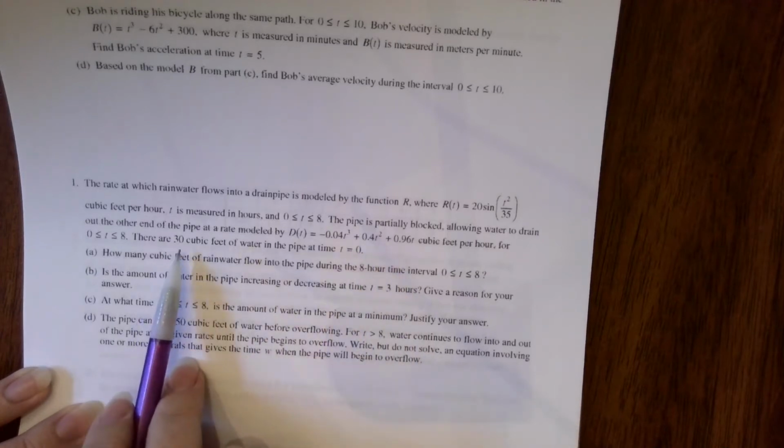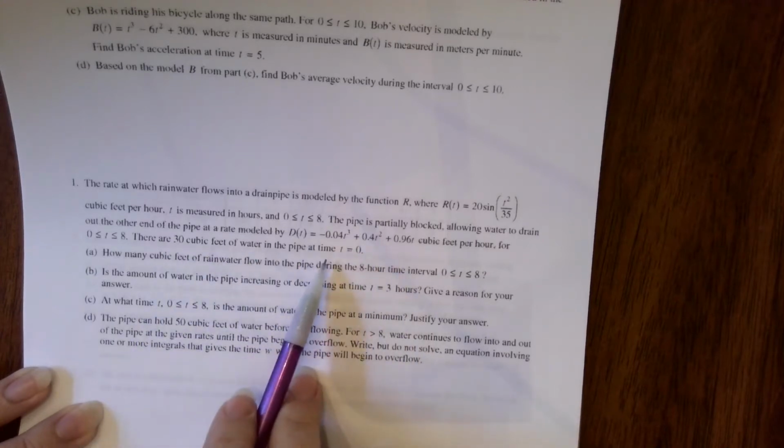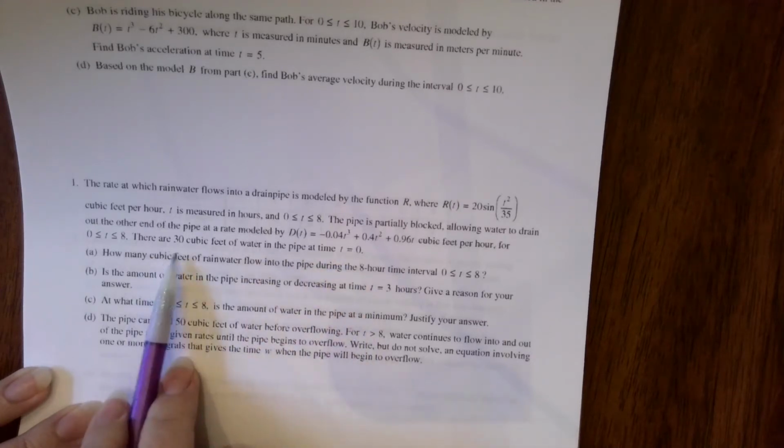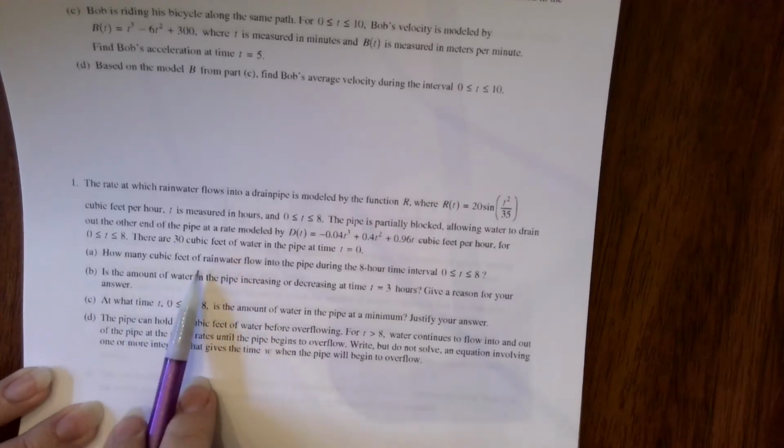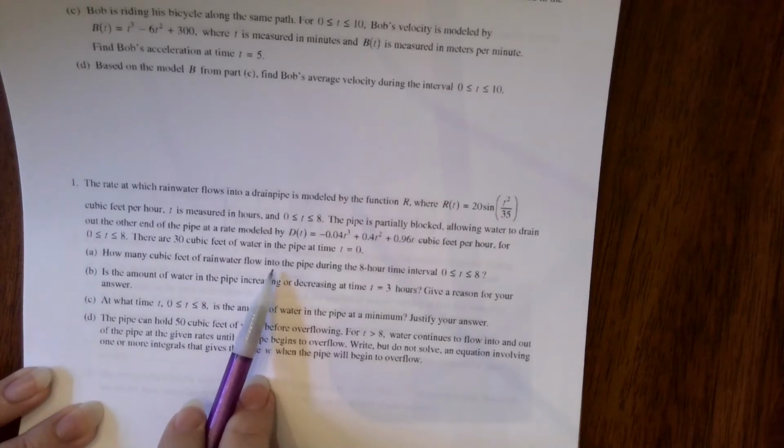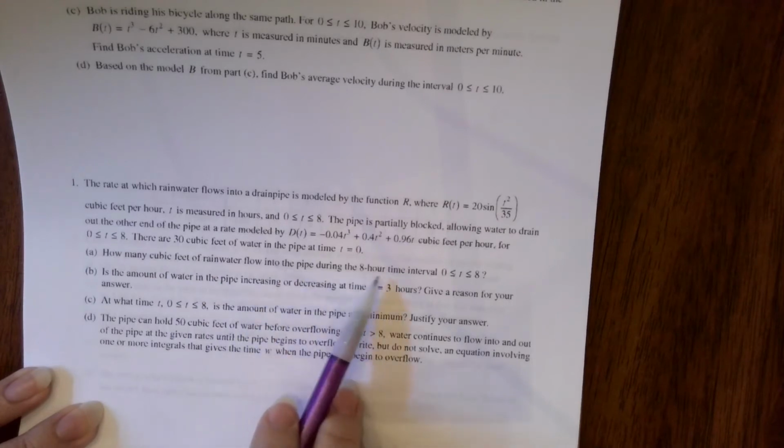There are 30 cubic feet of water in the pipe at time t equals 0. We need to make sure that you underline that or you write that down again. You're going to need that at some point. They wouldn't have given it to you if you didn't need it. Okay? How many cubic feet of rainfall flows into the pipe during an 8-hour time period?